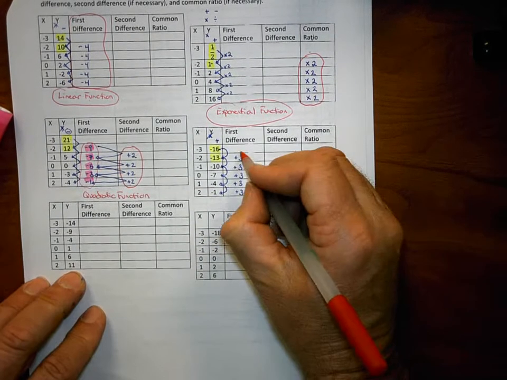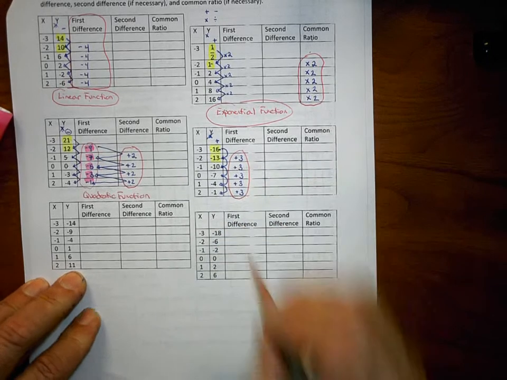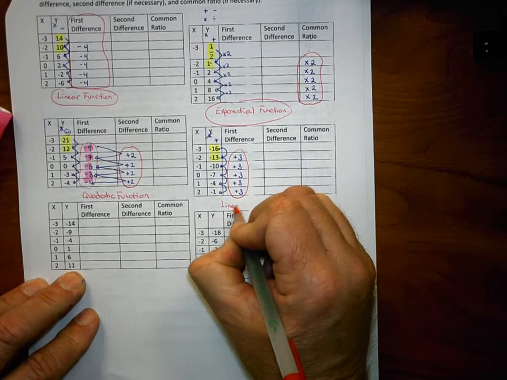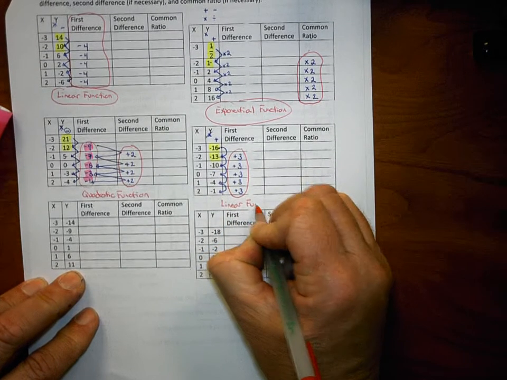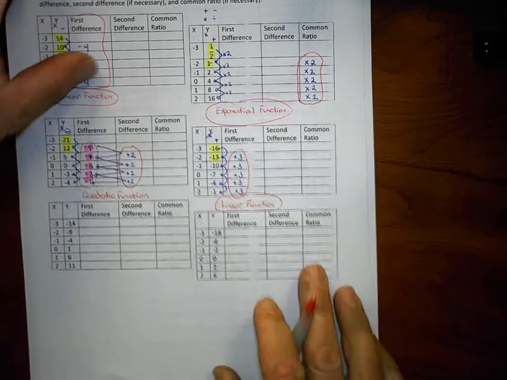So, if the first difference gives you a pattern and the pattern involves addition or subtraction, we know that this is going to be a linear function. So this one would be an example of a linear function. All right, moving on to the next one.